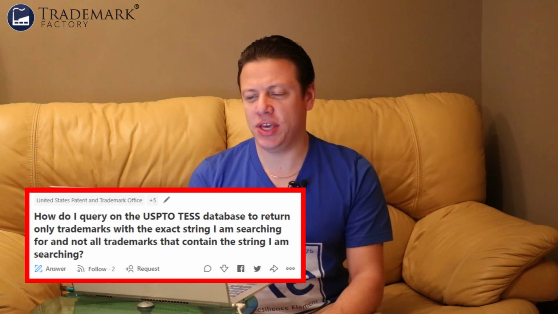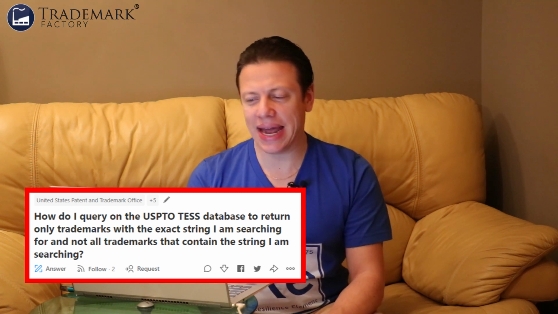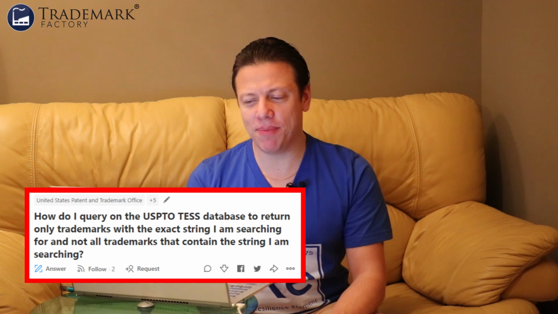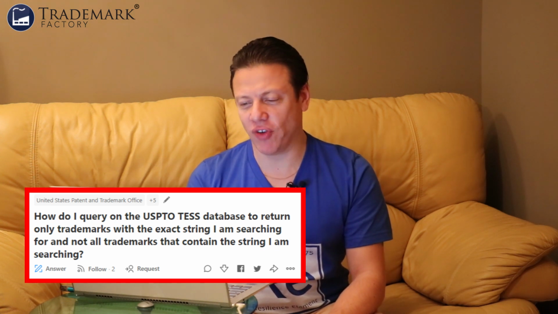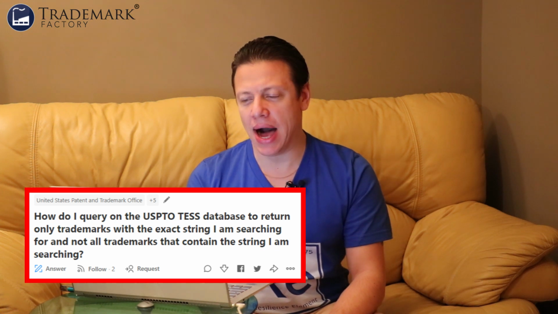Here's one more question from Quora. How do I query on the USPTO TESS database to return only trademarks with the exact string I am searching for and not all trademarks that contain the string I am searching for?